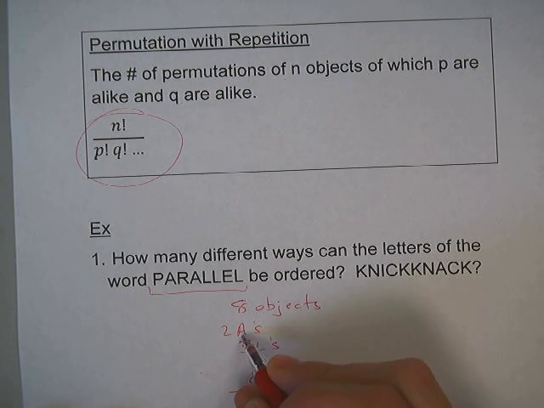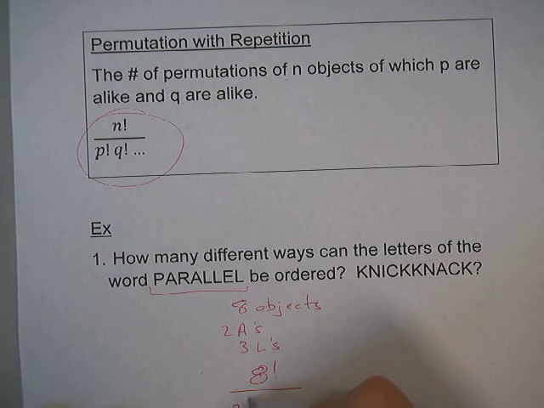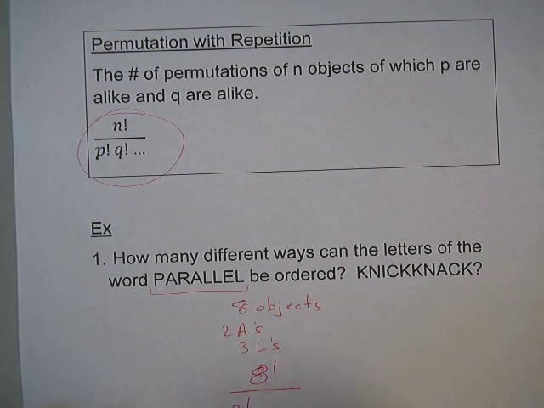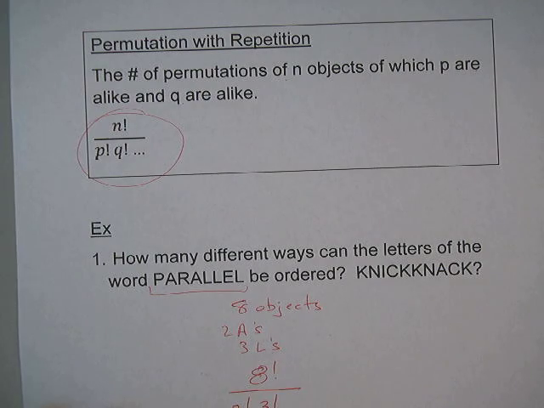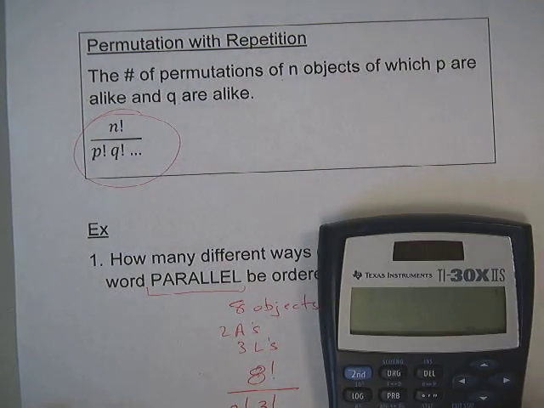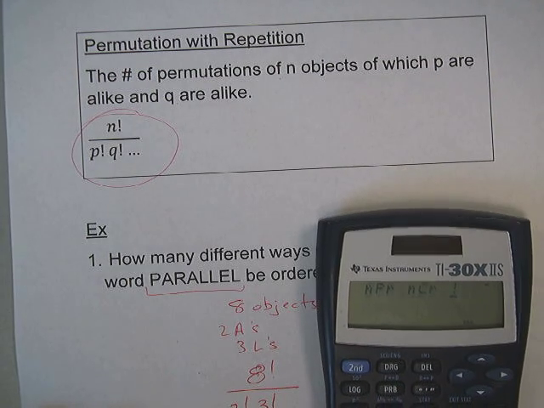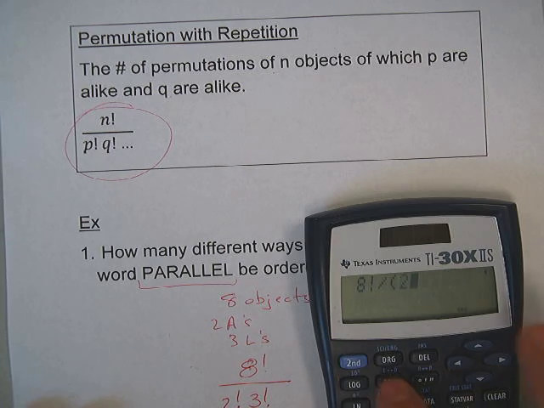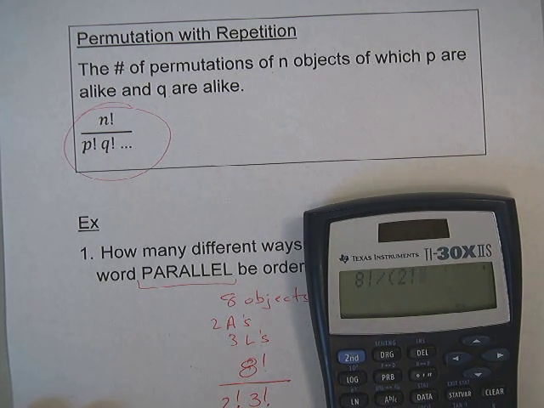Well, what I do is this. Pretty simple. I do 8 factorial, and then I divide by all the numbers that are repeating. So I have an A that's repeating twice, so I would do 2 factorial. And then I have an L that's repeating, so I would do 3 factorial. Then I would take my calculator and figure that out.